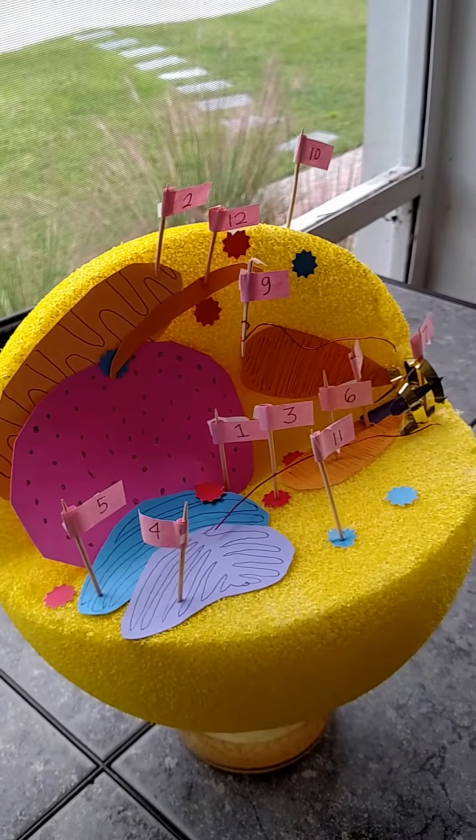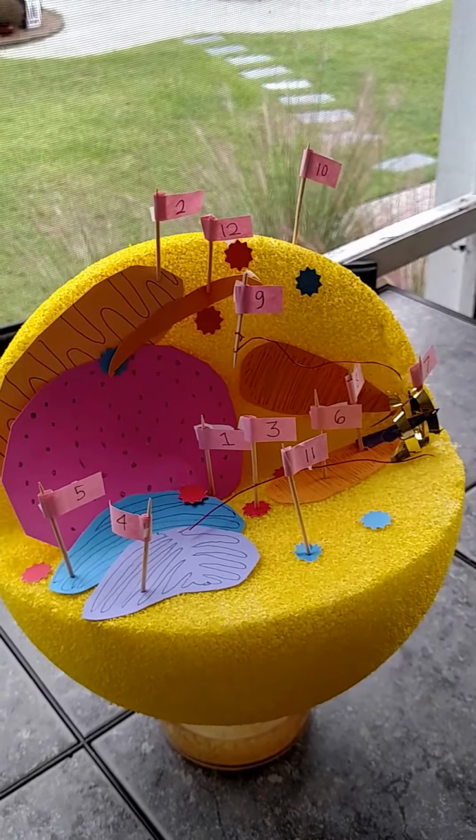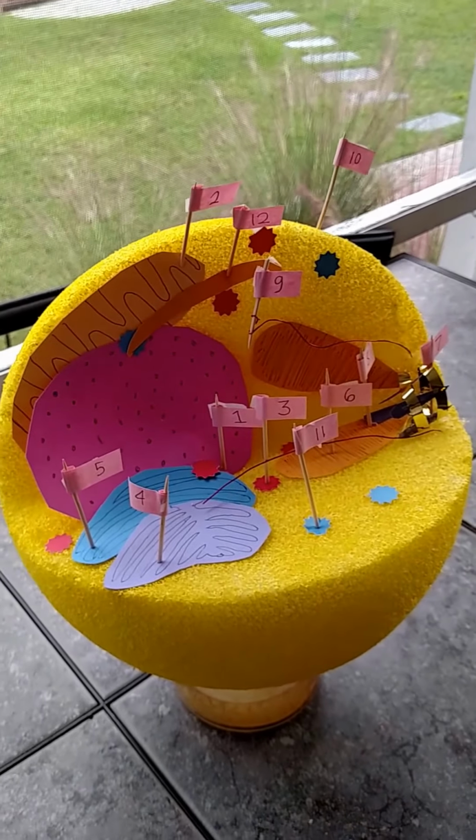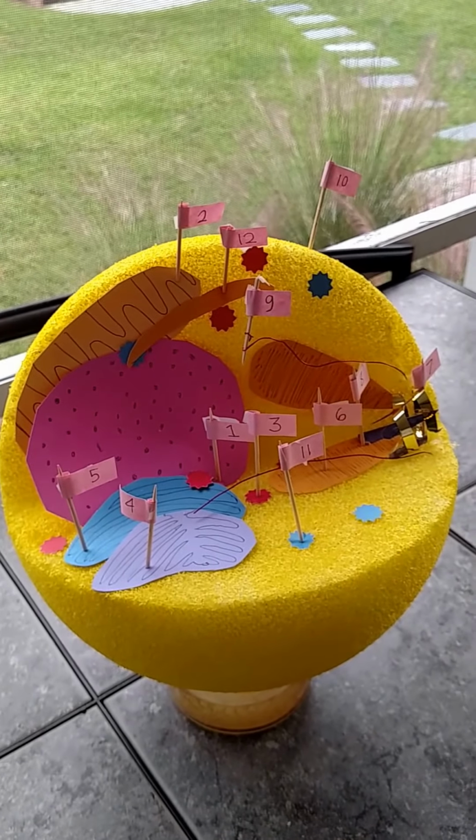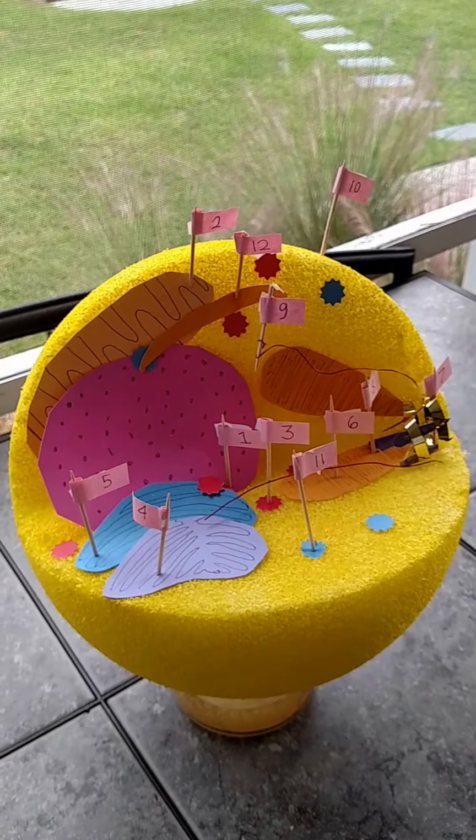Everyone knows what these organelles do, so I'm not going to go too in-depth on these. I'm going to be more specific about the cell organelles specific to malaria.